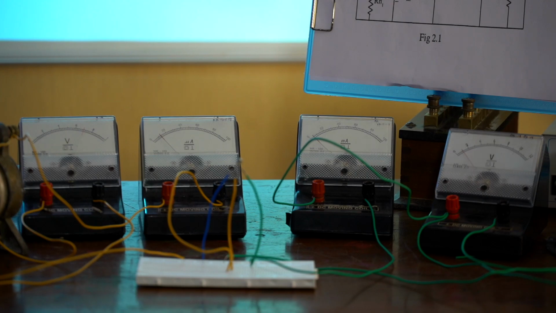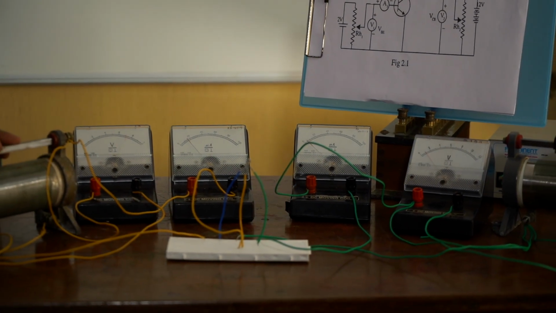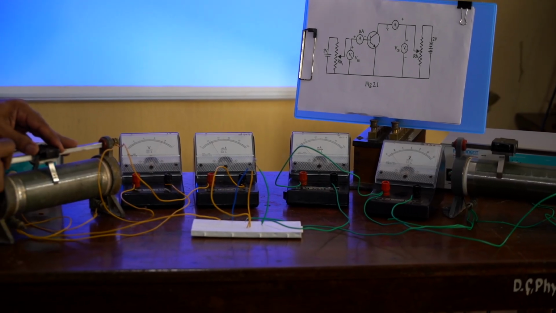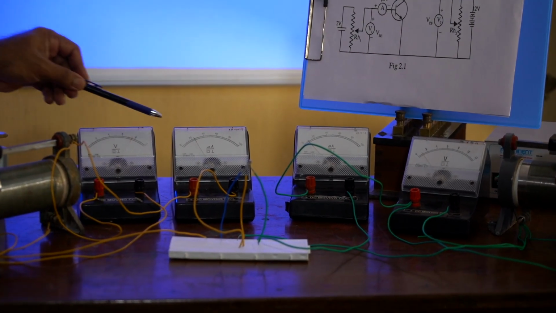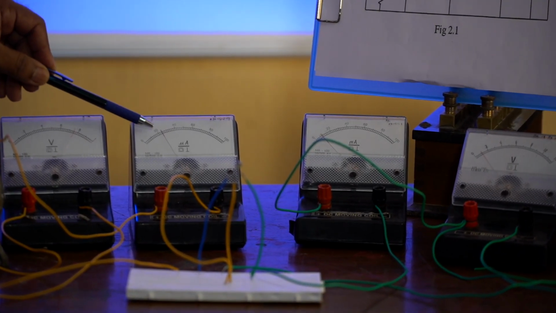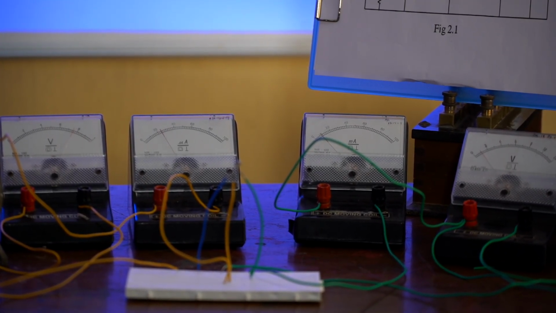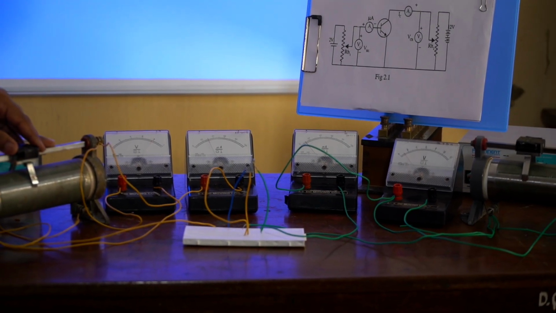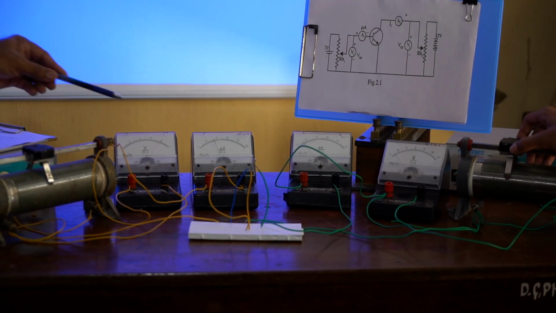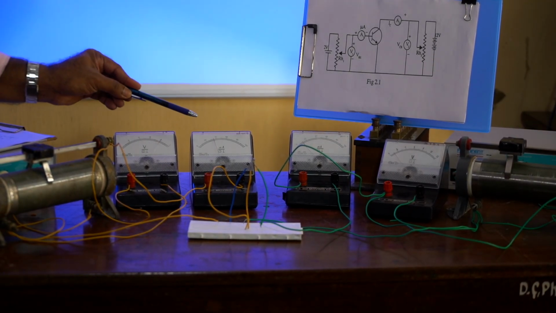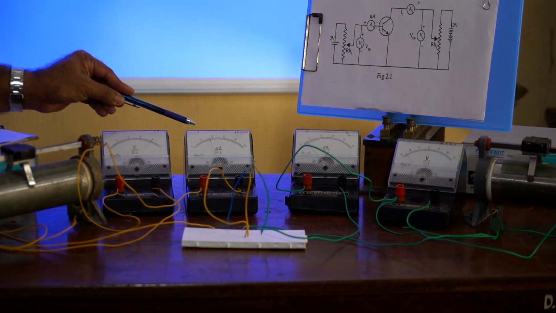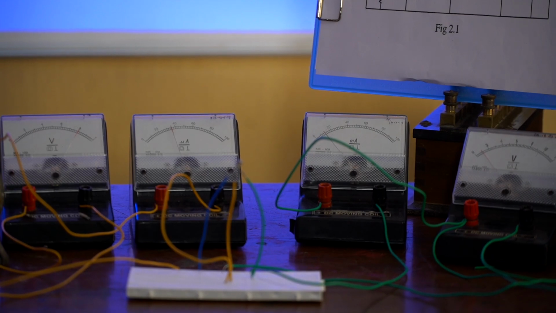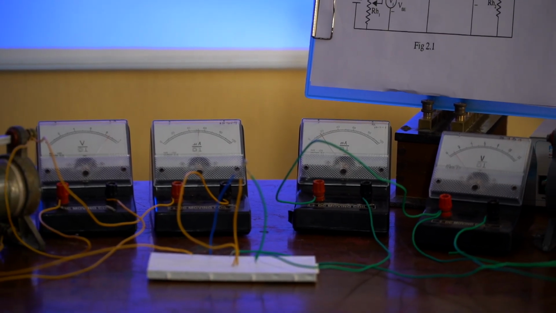Now we are changing VBE to another value, say 0.76. Now IB becomes a value of 21. When VBE becomes 0.8, IB becomes a value of 35. Now again I am changing the value of VBE to a value of say 0.86.